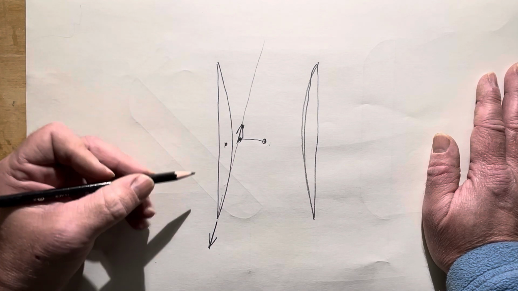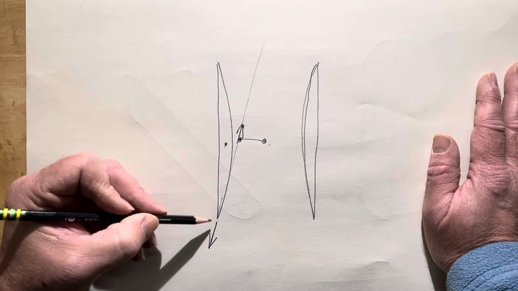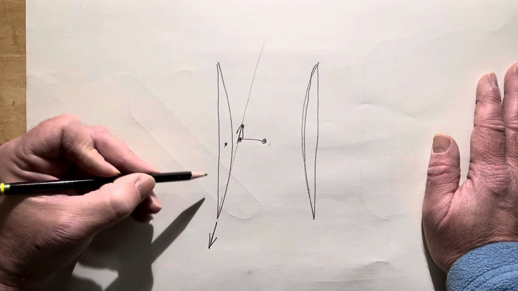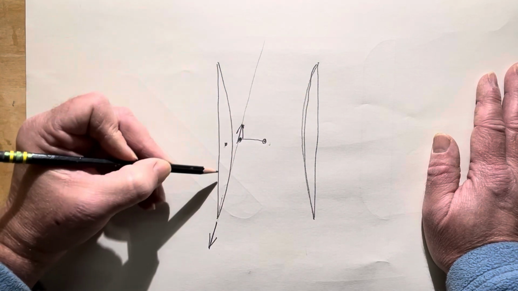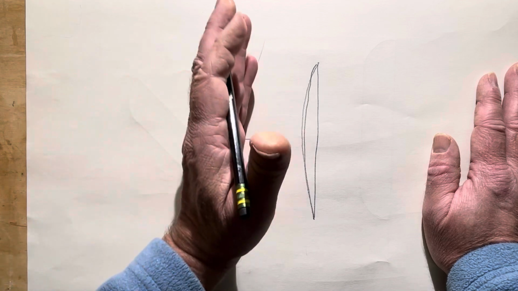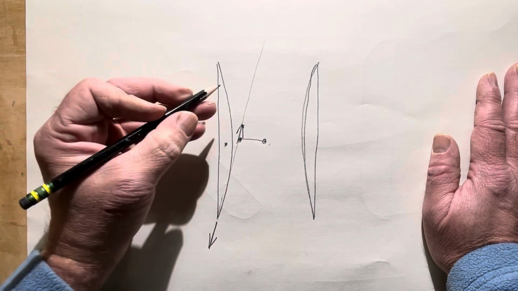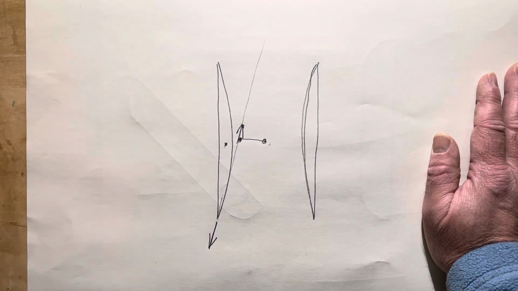So I think the problem with the Hobie 16 is when this hull is completely flying, and the vector wants to turn the boat this way, and you can't overcome that rotational force.